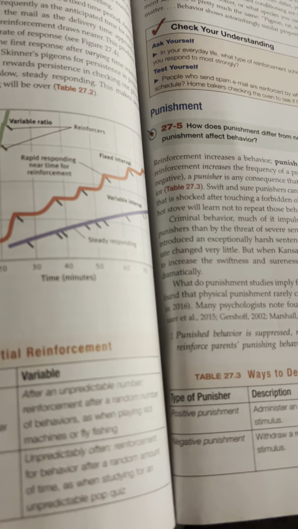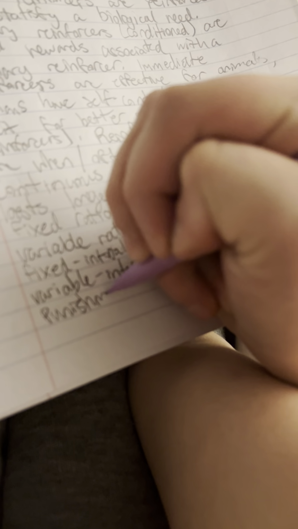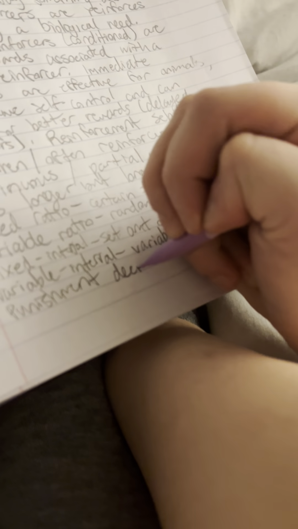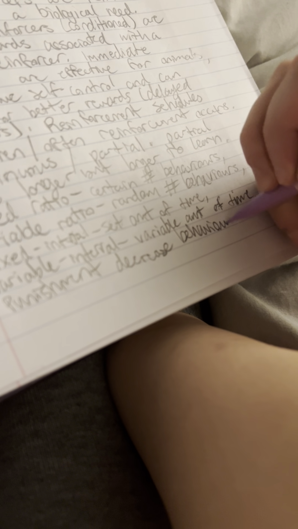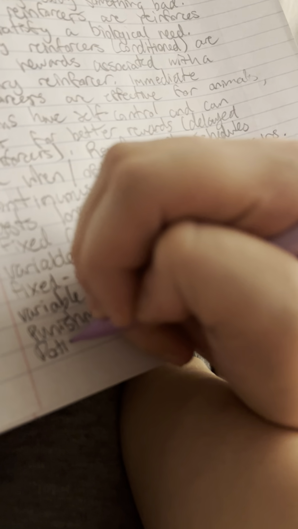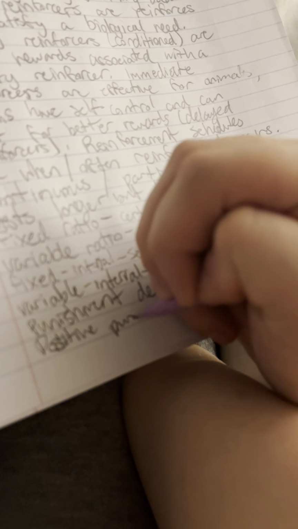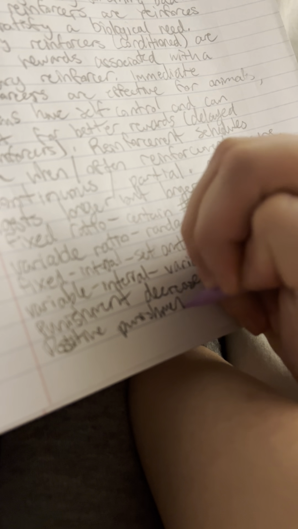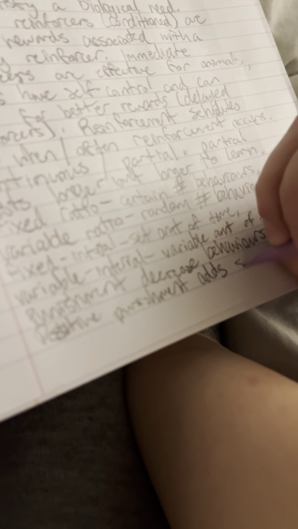So, let's see. Punishment, we'll write about positive and negative punishment. Punishment decreases behaviors. Positive punishment adds something bad.